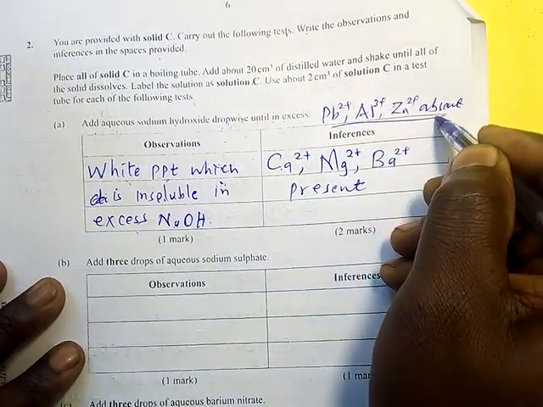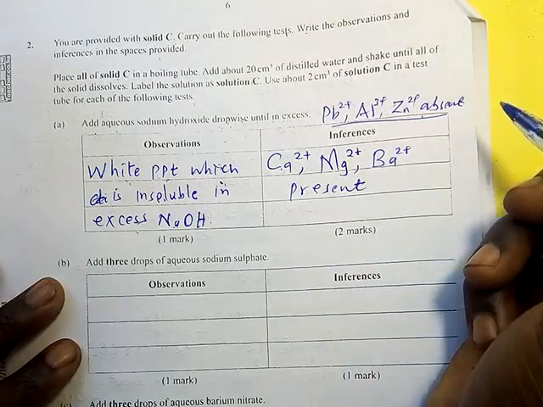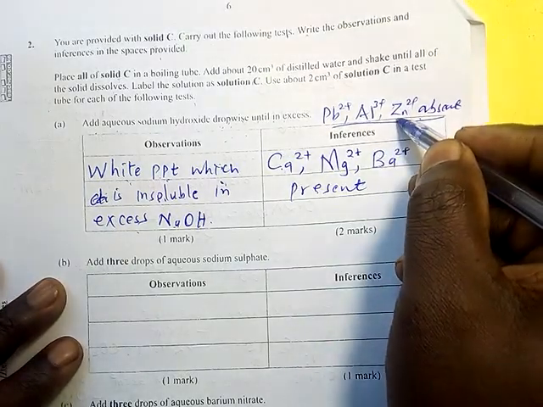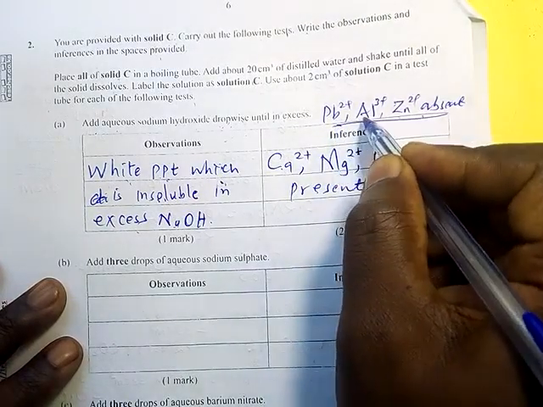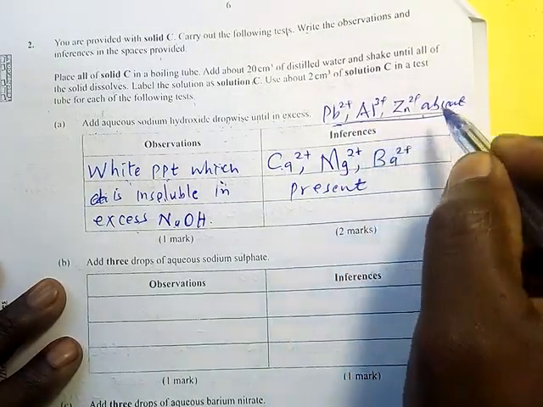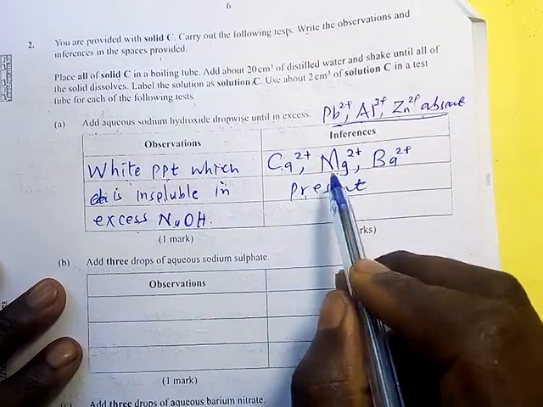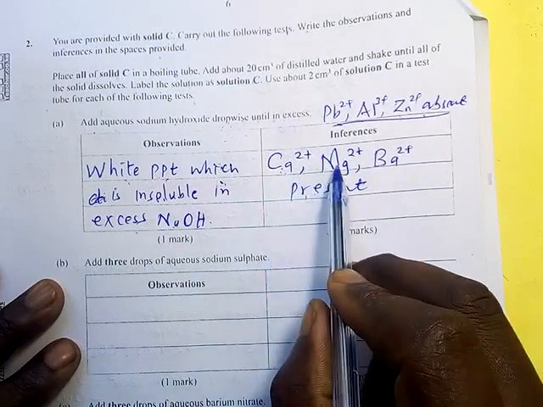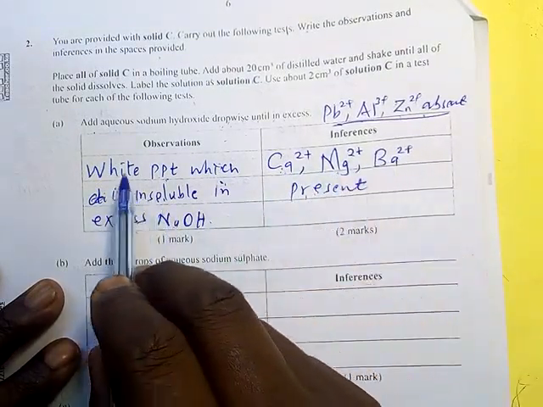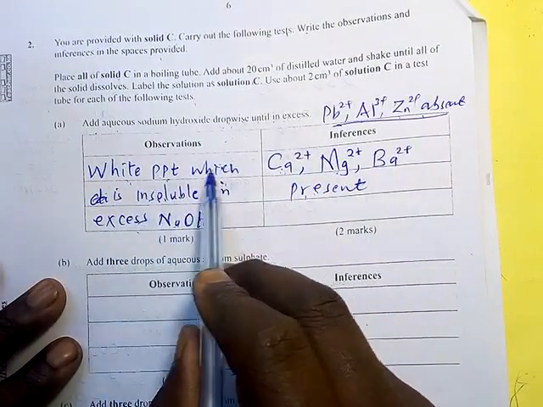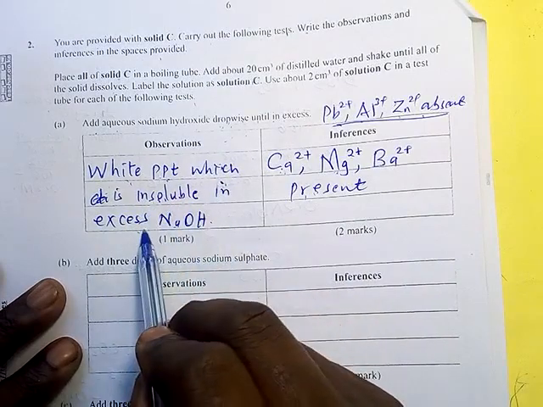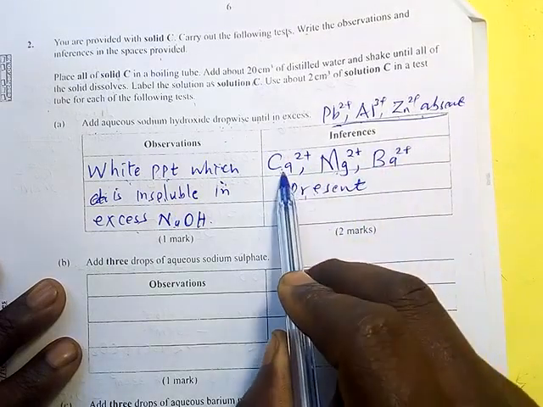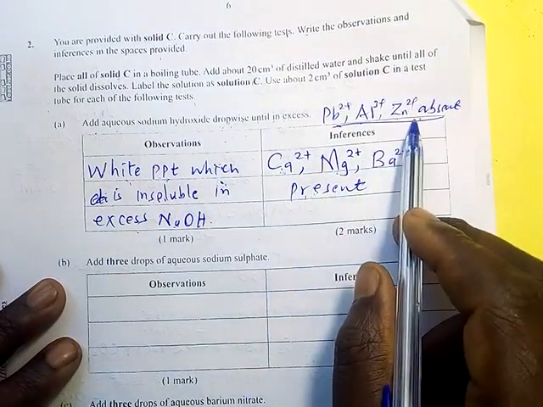It is correct, but unacceptable. It is correct, but nowadays they don't accept that. If it is not there, then tell us what is there. That's why I've given you what is there. Now you know whenever this happens, what is there is calcium, magnesium, and barium. If it happens otherwise, the white precipitate dissolve to form a colorless solution. Write this and this and this present. Don't write this and this absent. Write what is there. Thank you.